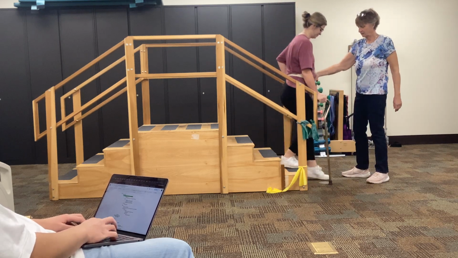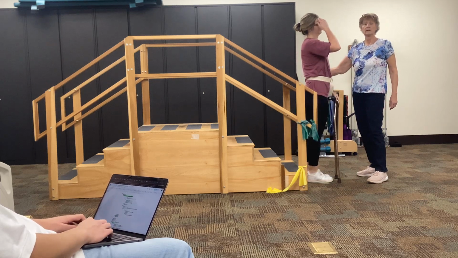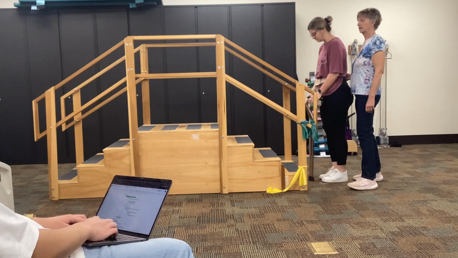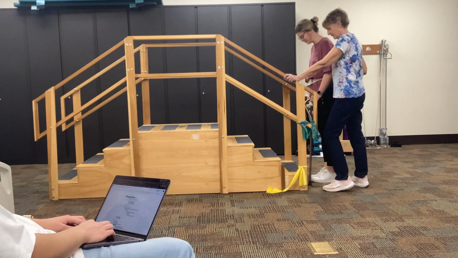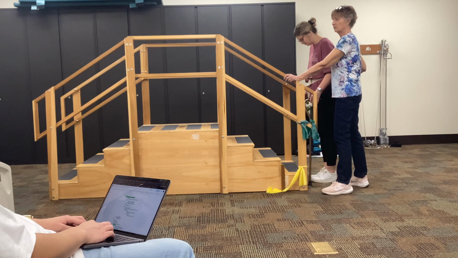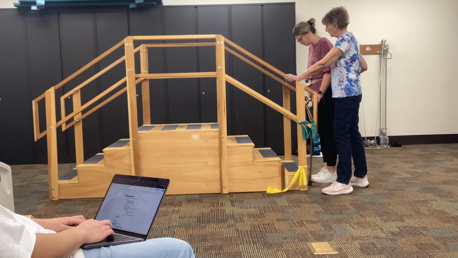Cane on the left, and then bring it up. Okay, so that would be one progression, and then a final progression, if she really got good, would be to do it just like she did while she was walking. So show me how you would do it if you did it the same way you were walking.